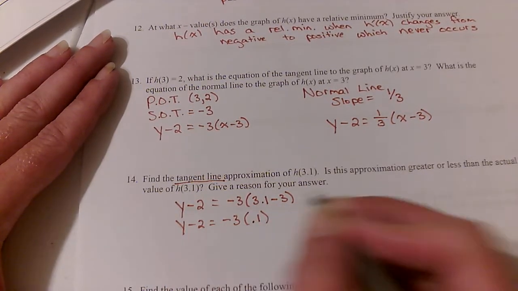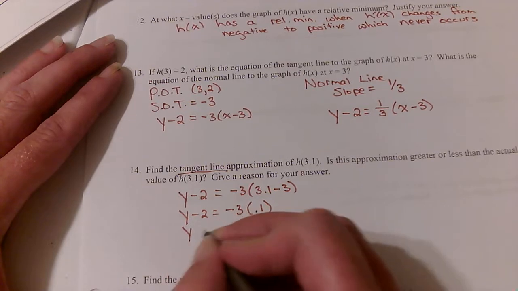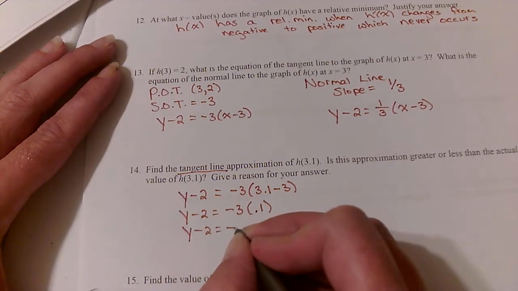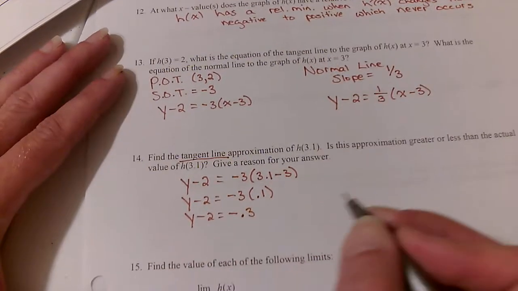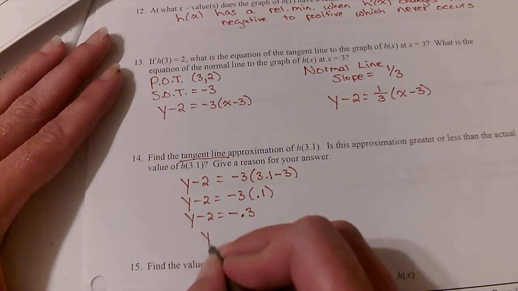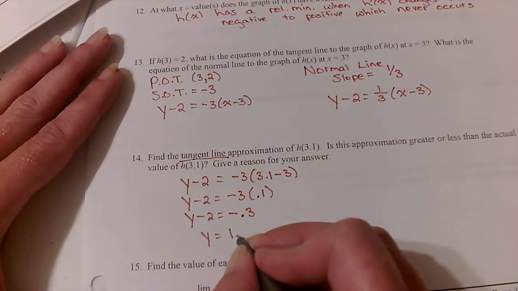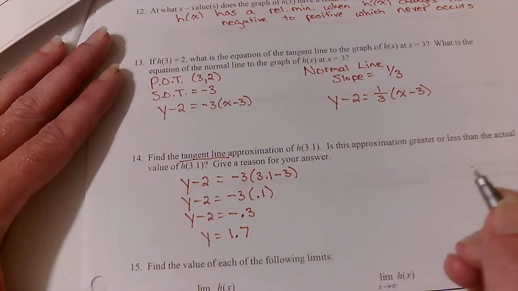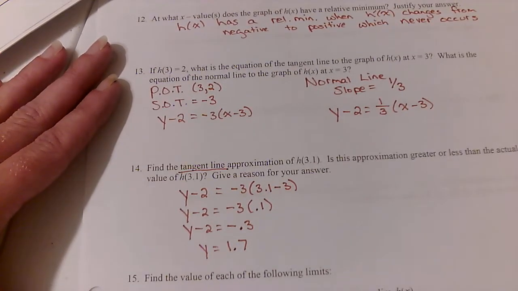That's 0.1. Negative 0.3. When I add 2 over, I get 1.7.